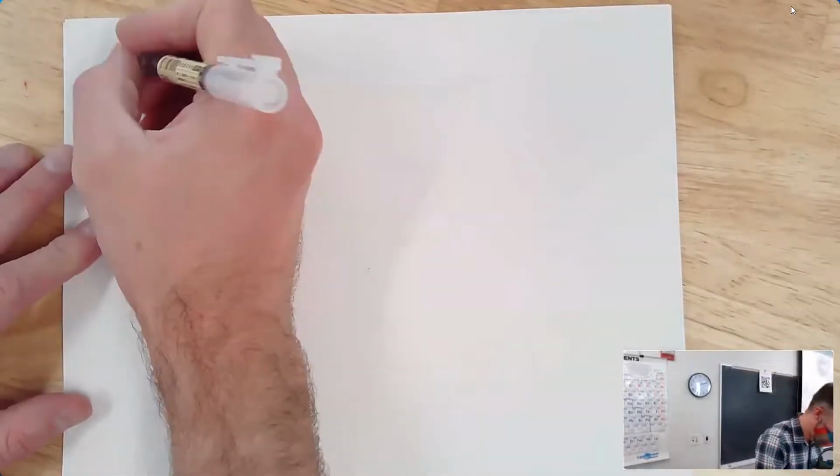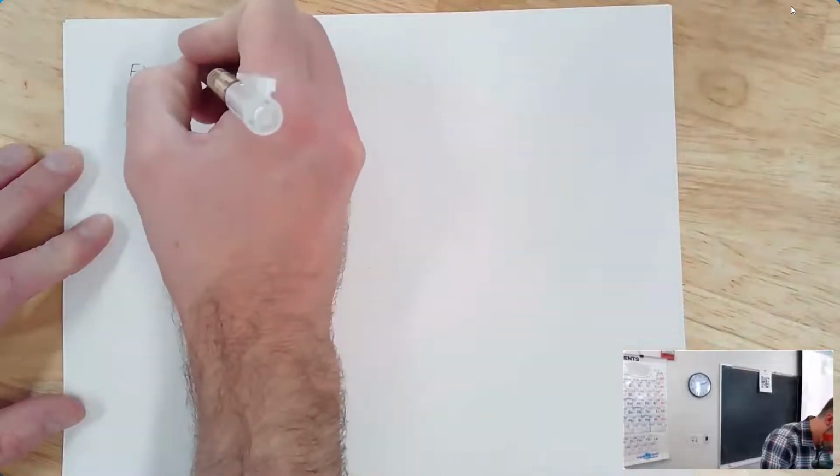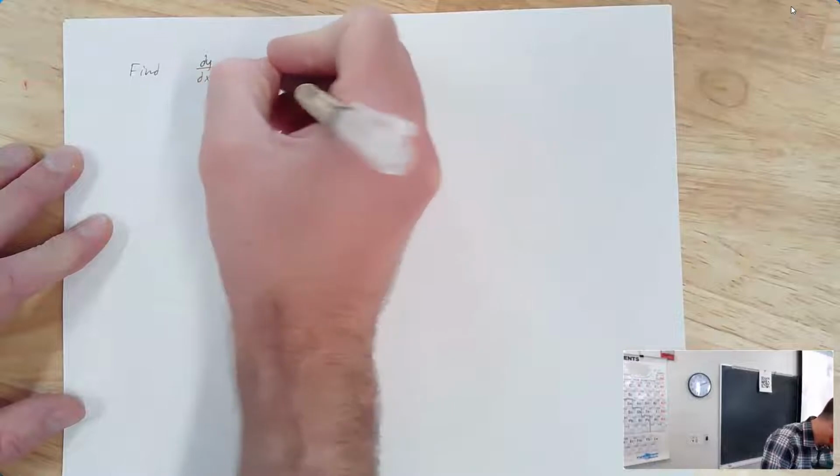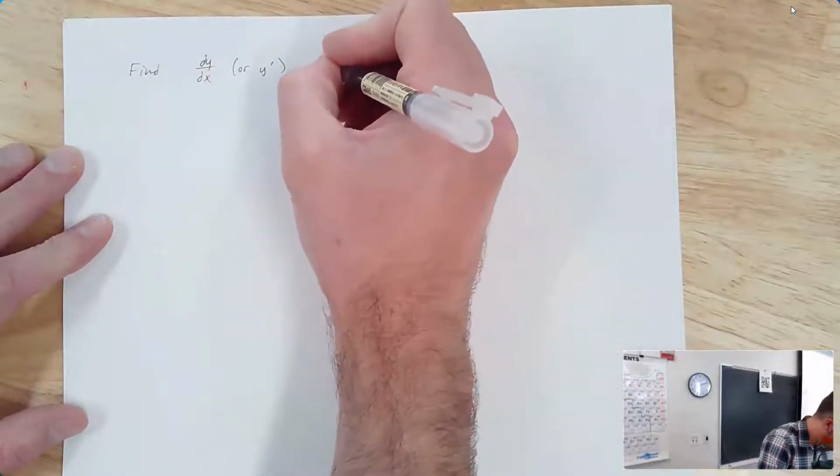So last time we had started talking about implicit differentiation. Seems like it'd be worthwhile to do a few more examples to just make sure we're good with it. So let's look at something like this. Let's say we want to find dy/dx, or you can call it y prime, either way, for the following equation.